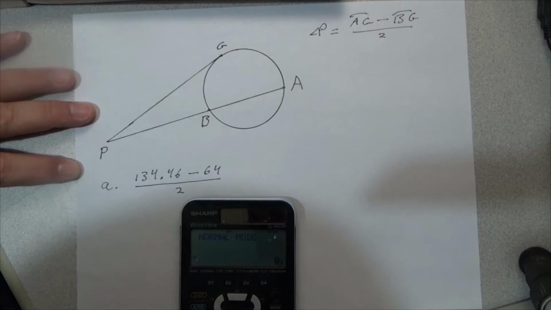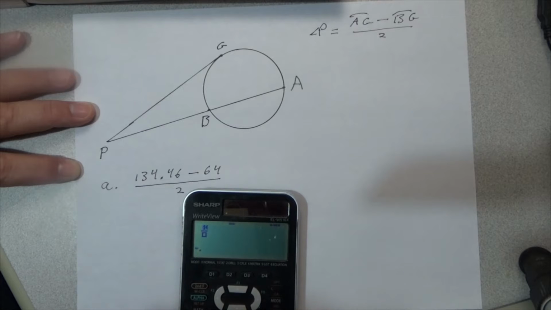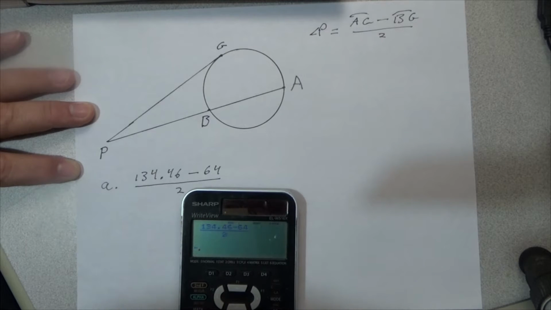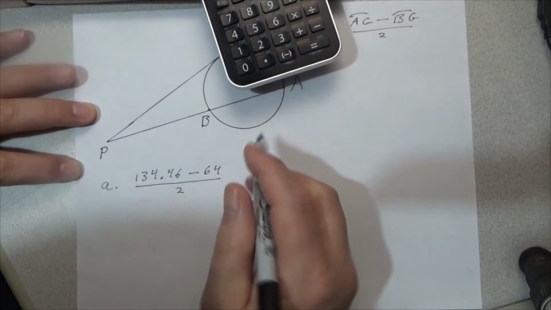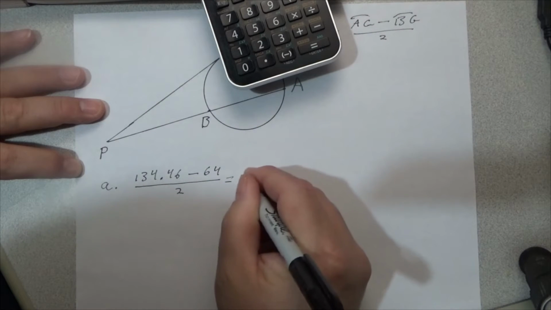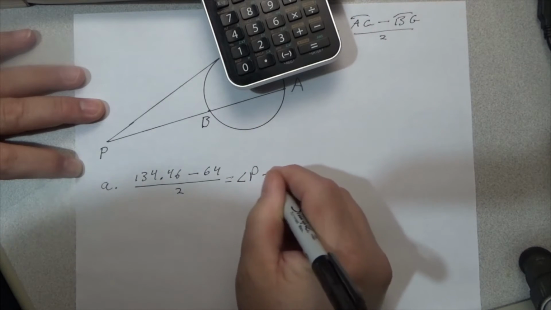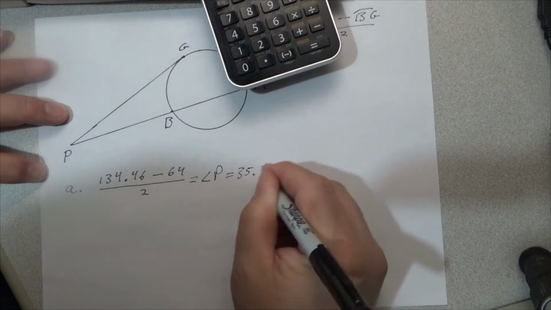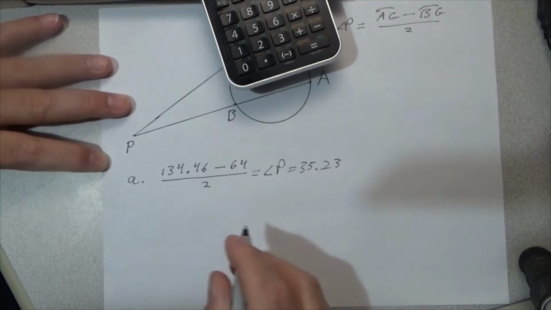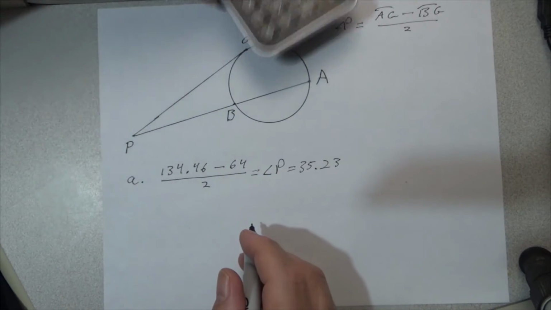So fraction bar, 134.46 minus 64, put a 2 there. 35.23. So that's part A.